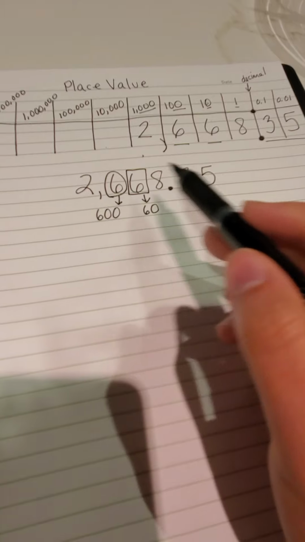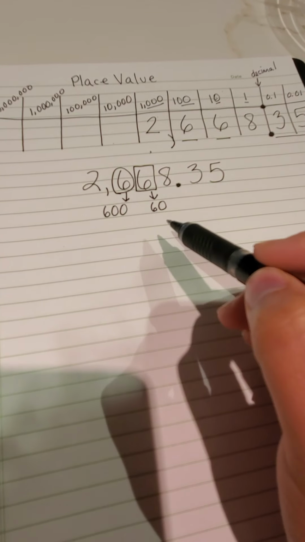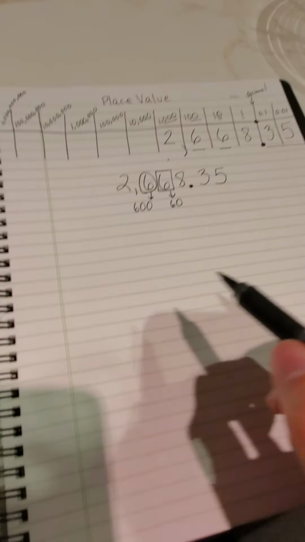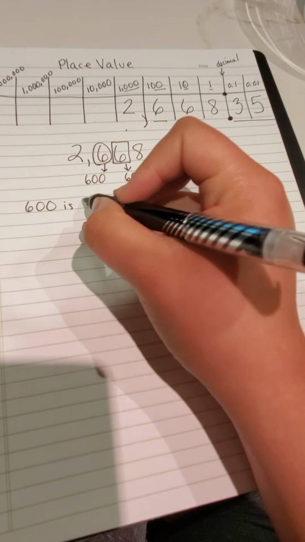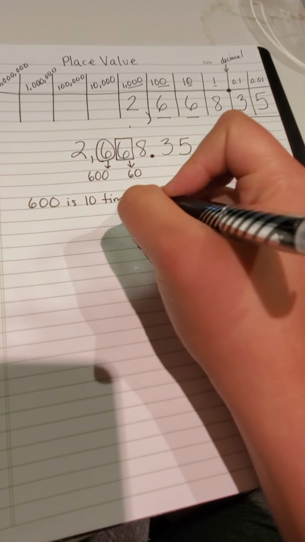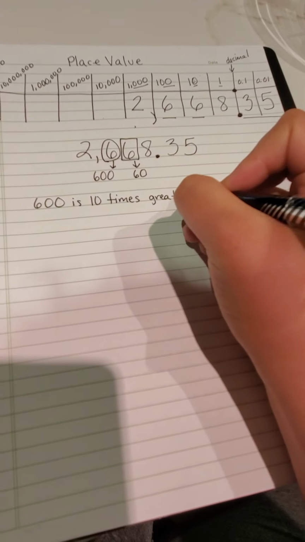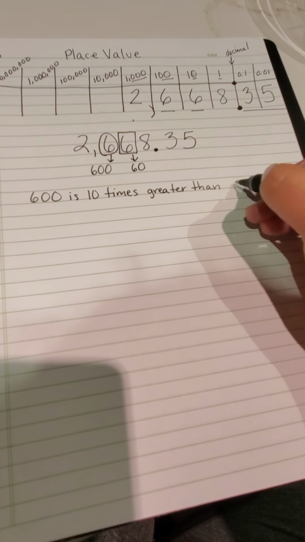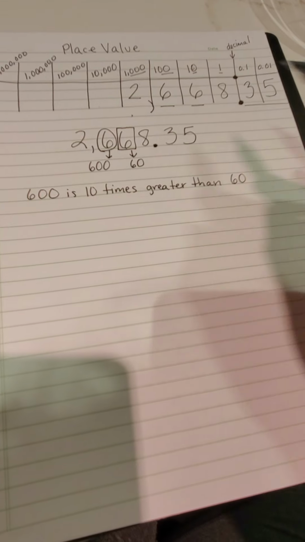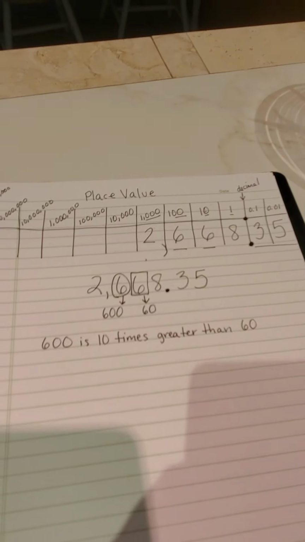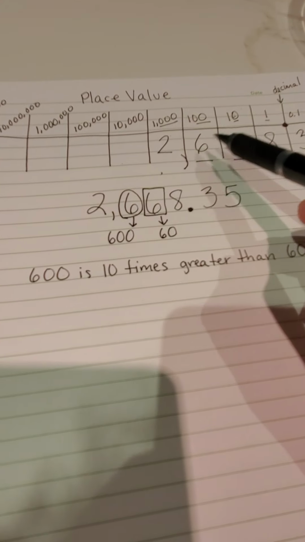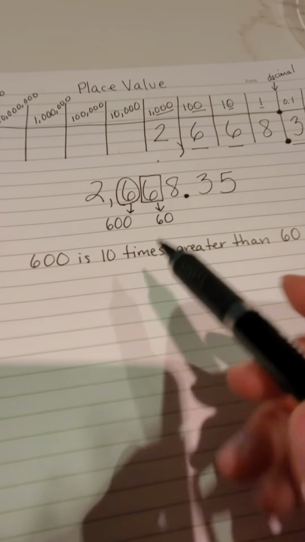So when I look at these numbers, and I'm thinking about TEK 4.2a, I'm making a connection between the relationship of these two numbers. 600 is 10 times greater than 60, because the place values are right next to each other, so I know that it's times 10.